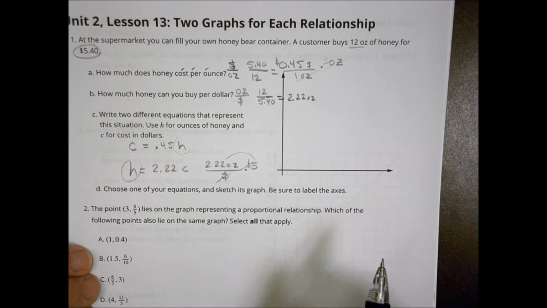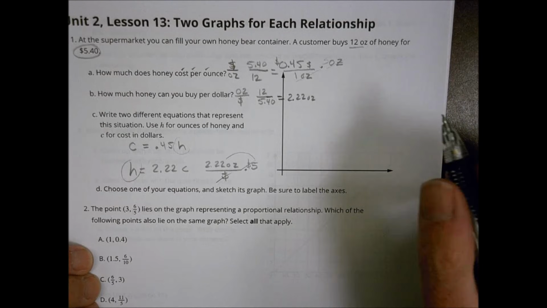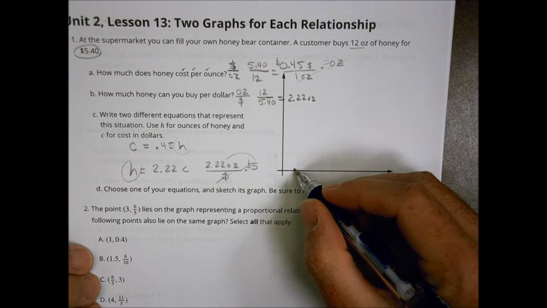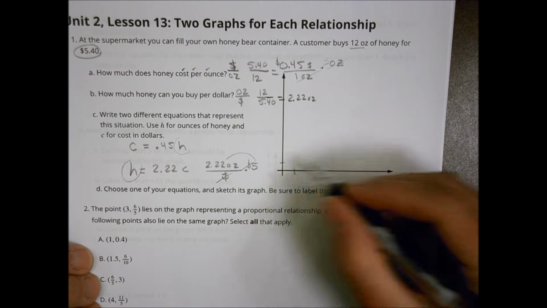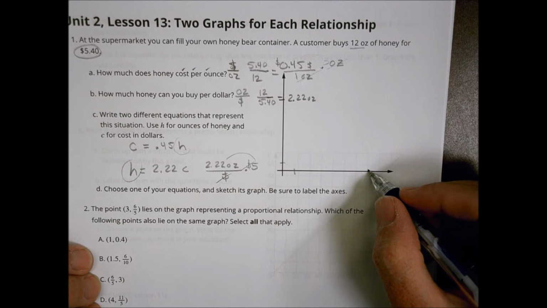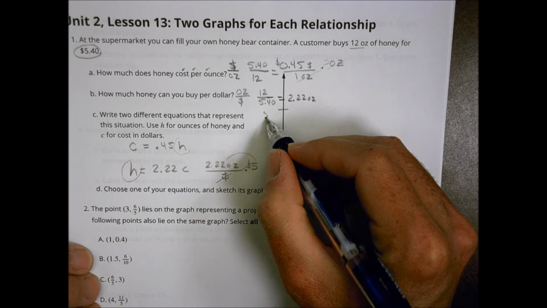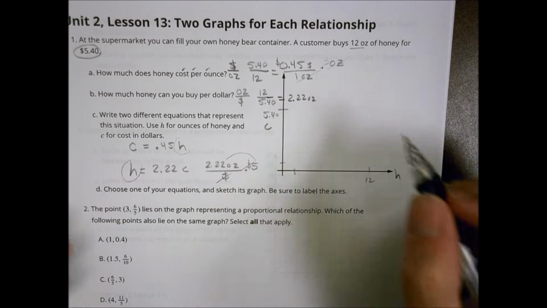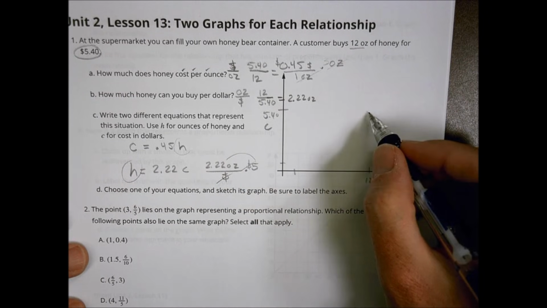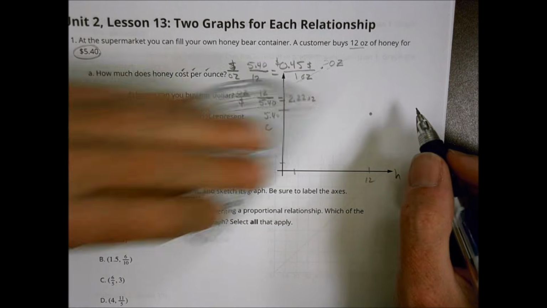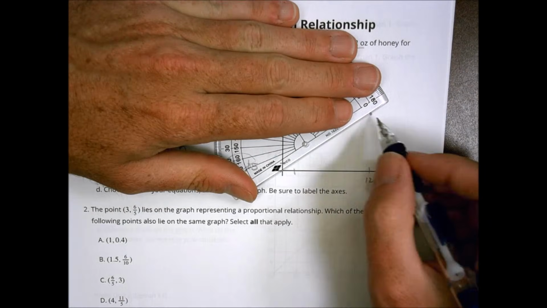Okay, so we take those equations. If I just wanted to graph one, if I said, all right, here is value 1 and 1, and over here is 12, let's do the honey right there, and up here is my money, which is $5.40 for my cost. Okay, and we know that it's right there for 12 ounces. For $5.40, I can get 12 ounces.